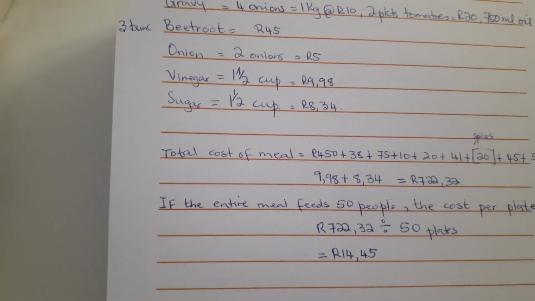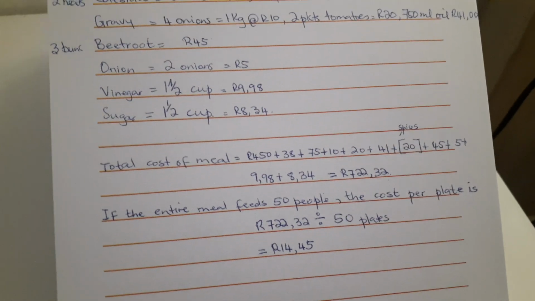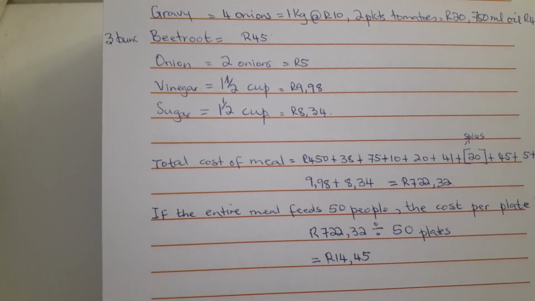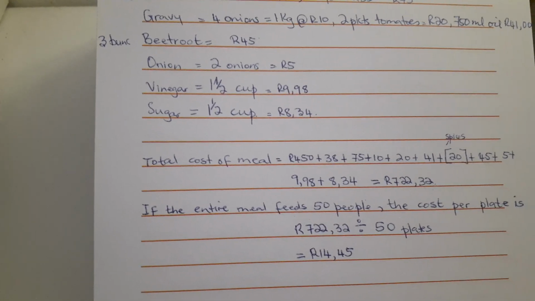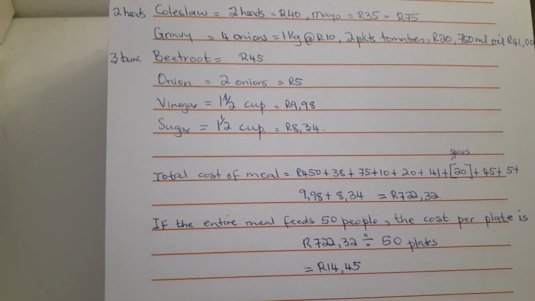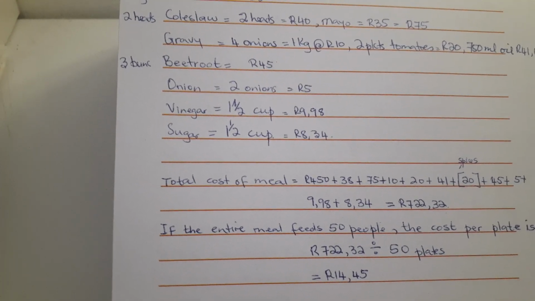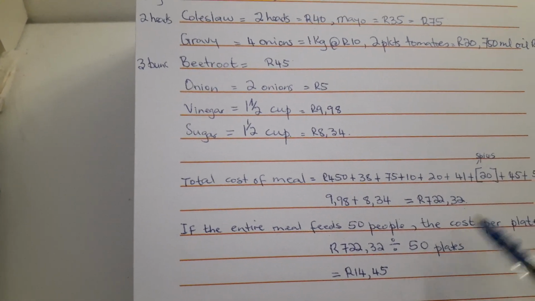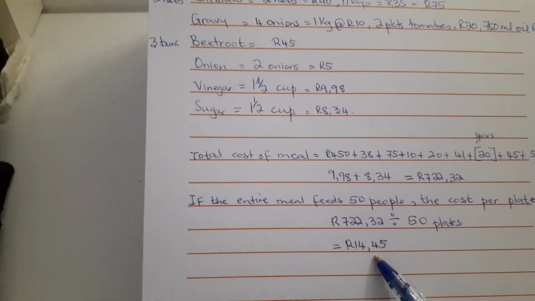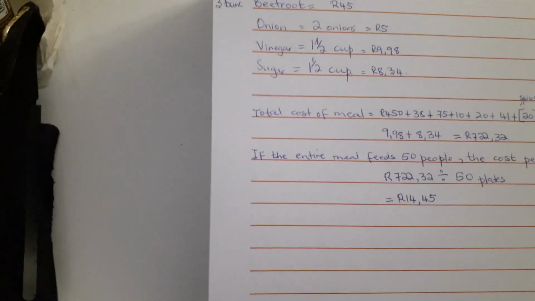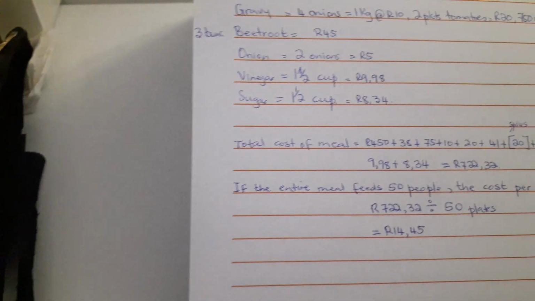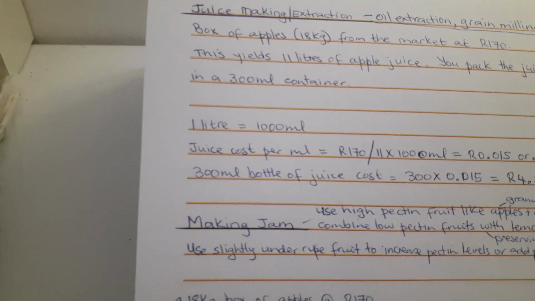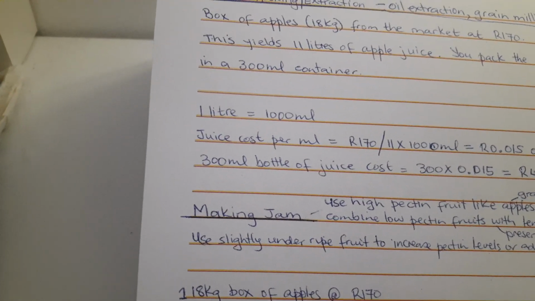But remember, that is just the cost of food. We did not add, if you give cold drinks, obviously you will give cold drinks. We haven't added them. And if it is a wedding or a party or something, you definitely would also serve a dessert. We did not serve it. This is just for the main meal, 14 rand 45 cents. So it's fairly straightforward how to calculate your costs, because we're trying to encourage manufacturing.